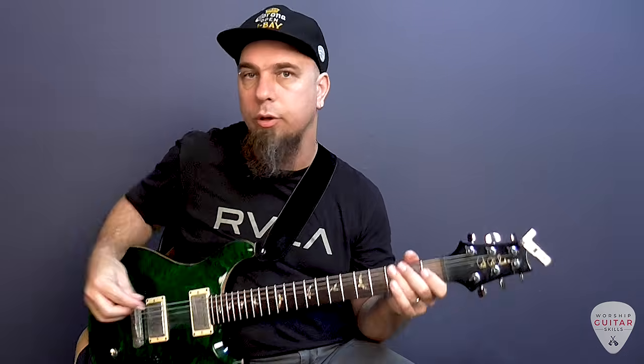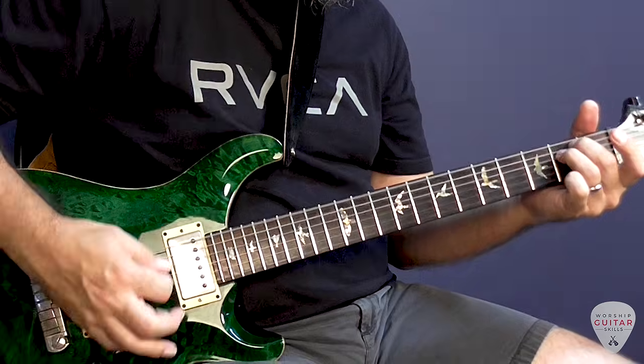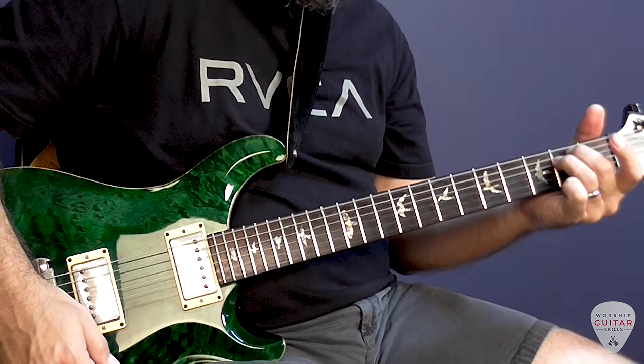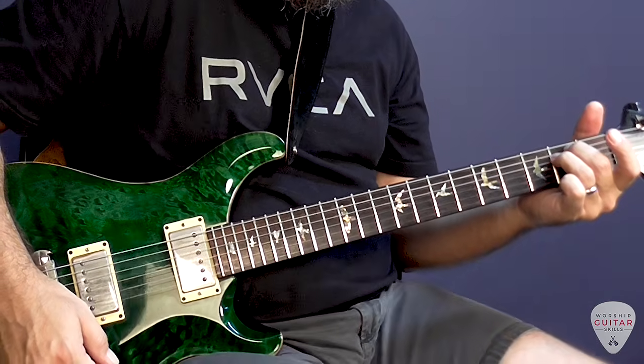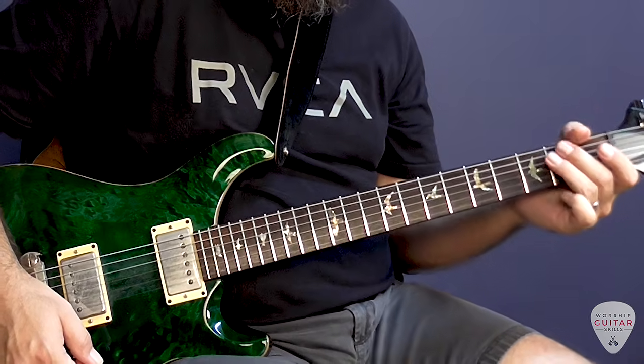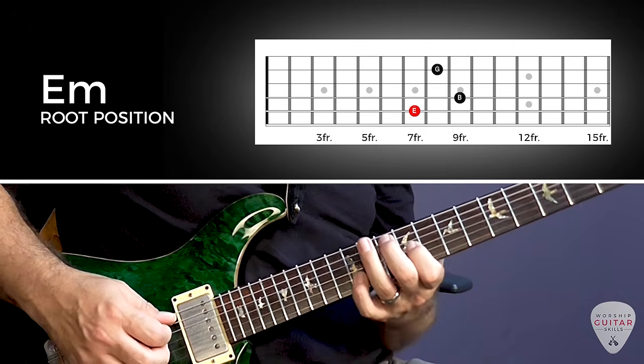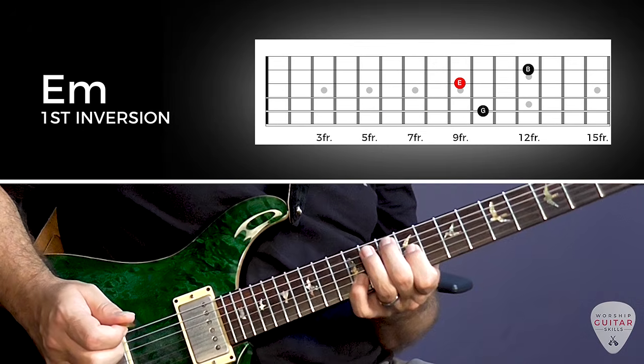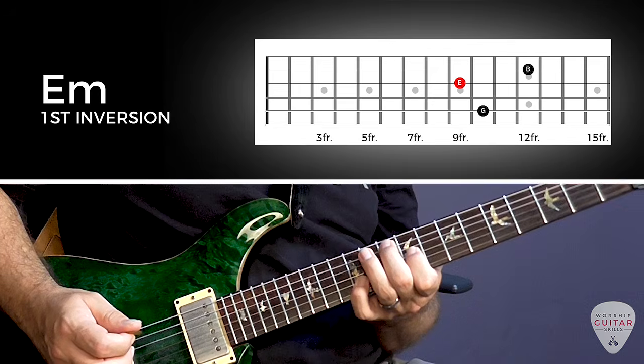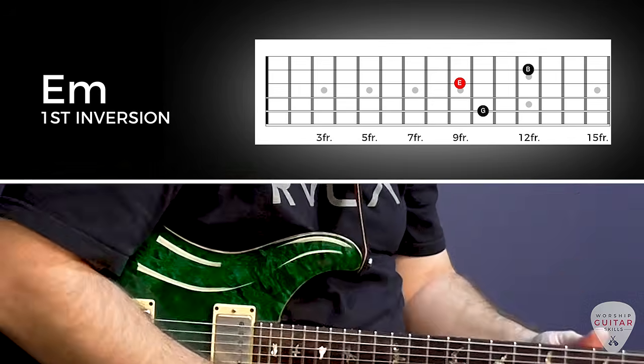For example, listen to a normal E minor with a swell. That's just really too much, but listen to this E minor. Or this one. It sounds a lot better, right? Because the chord is not as full sounding as a standard chord shape might be.